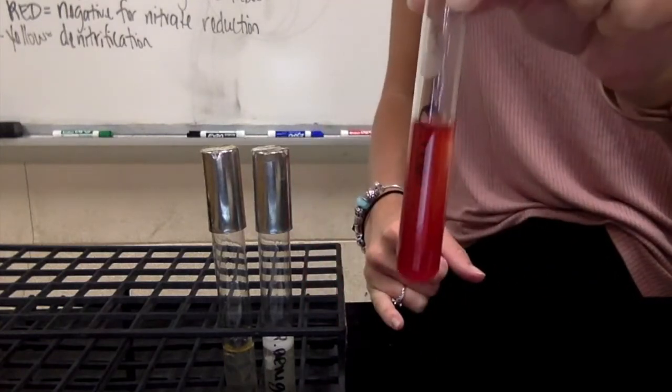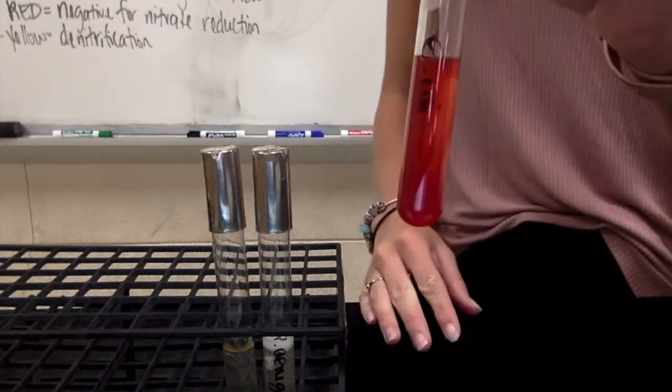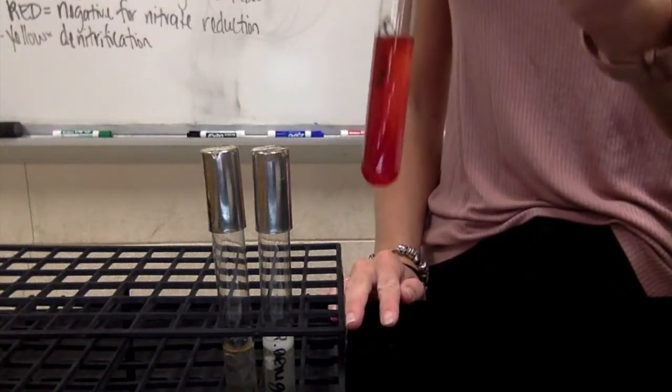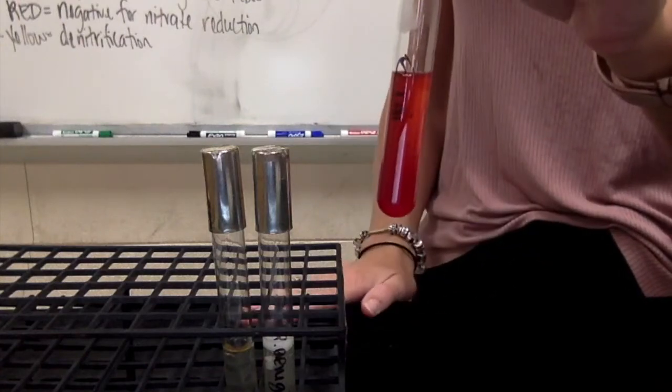So if you got this reaction with your unknown, you would be done. You would circle positive for nitrate reduction, and then you would be done, because that means that your bacteria didn't go any further with the reaction.